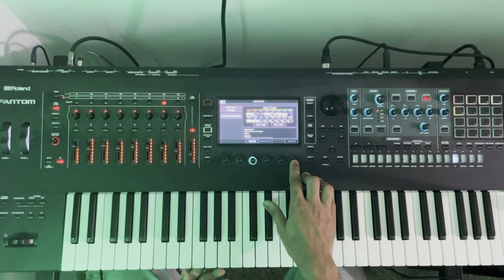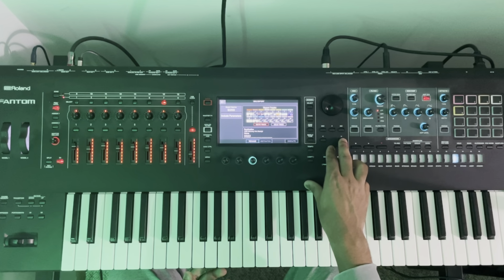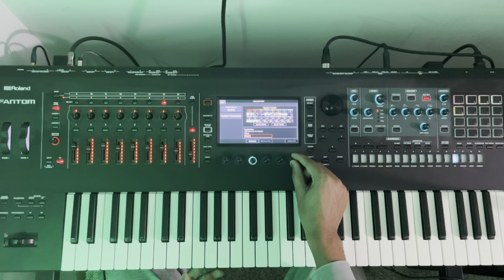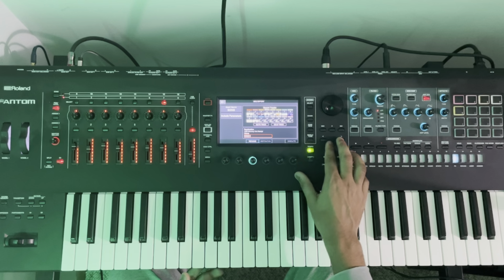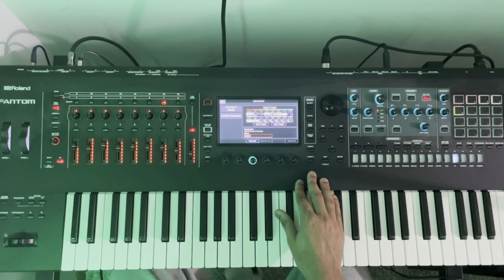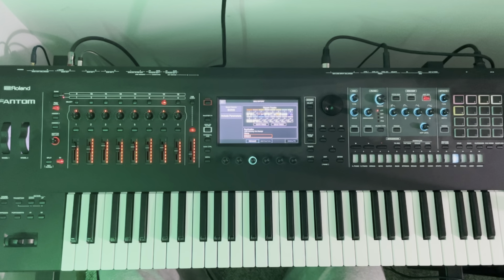You can export song, include parameters, whatever. Cool. You could name it, and then it doesn't let you. Oh, maybe because I need a USB stick. Is that why? Perhaps. Okay, I didn't get this far yet, but that's where I think I wanted to leave it at.